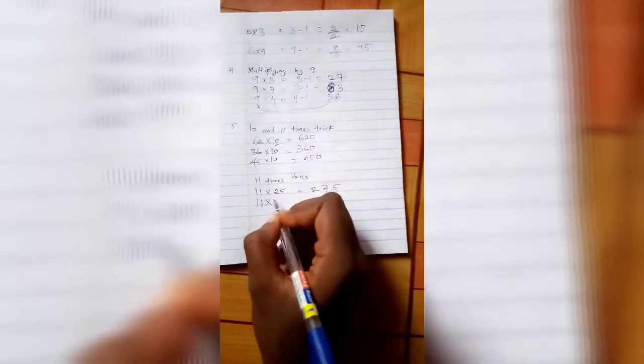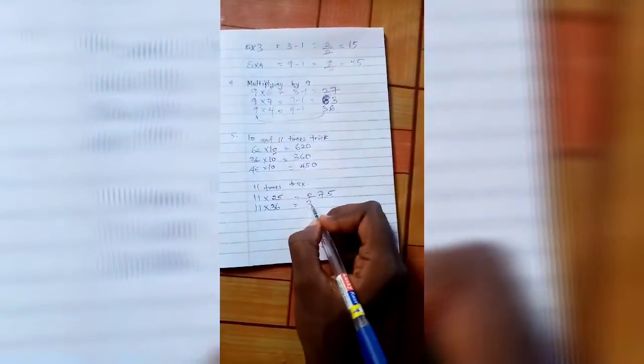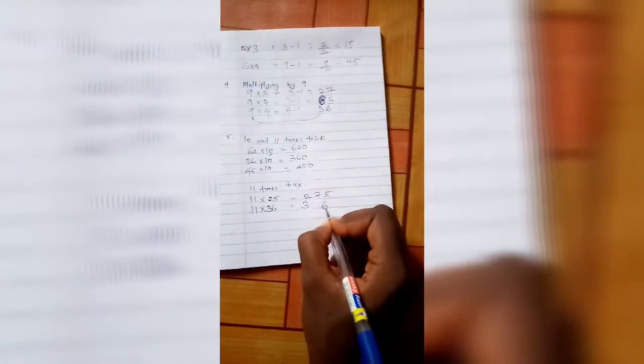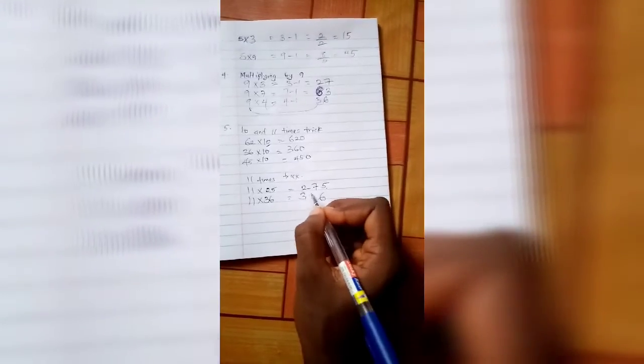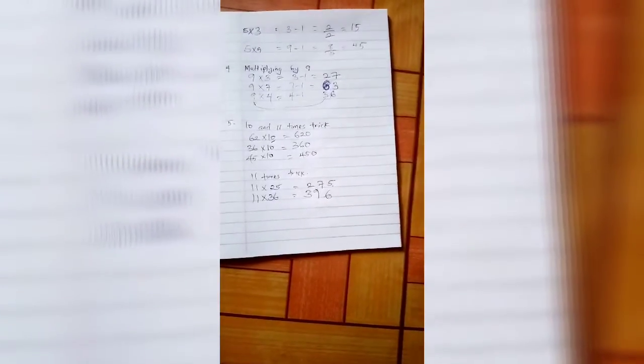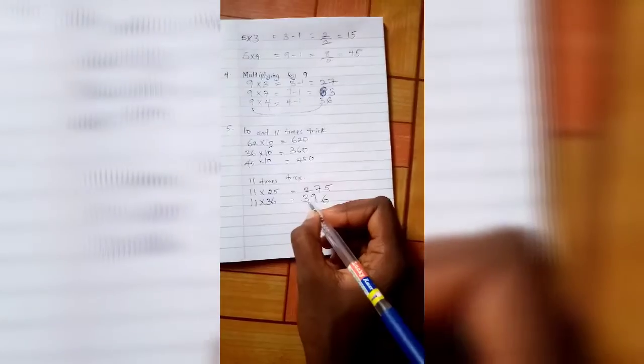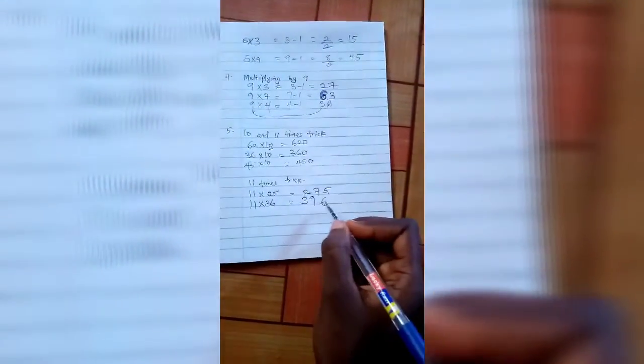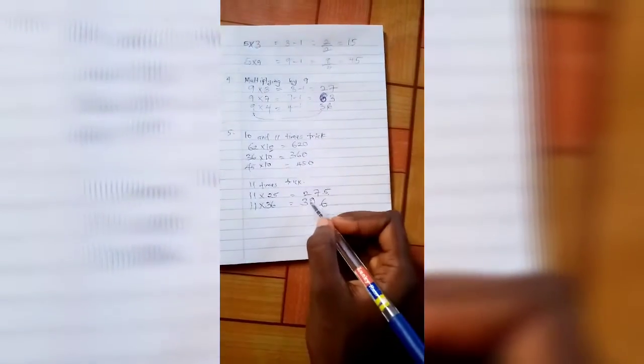If you are multiplying 11 times 36, what you just have to do, write the numbers out, split it. So 3 plus 6 to give us what? 9. That's 11 times 36 is what? 396. But if you are multiplying a number by 11, after adding the 2 digits, you now get 2 digits in the middle.